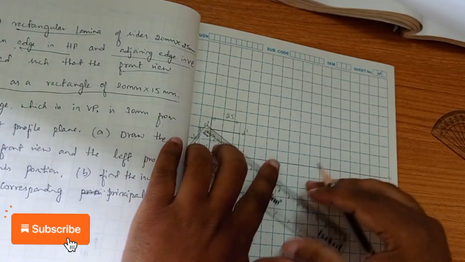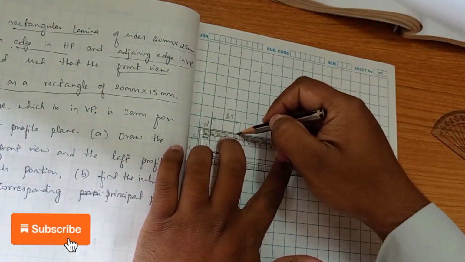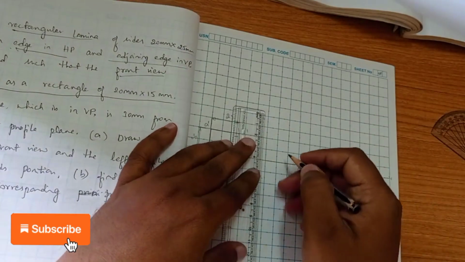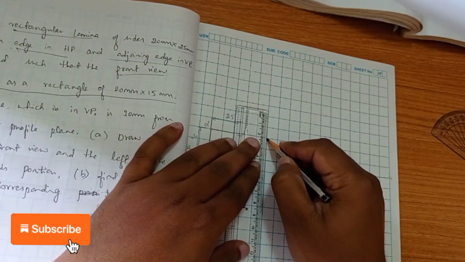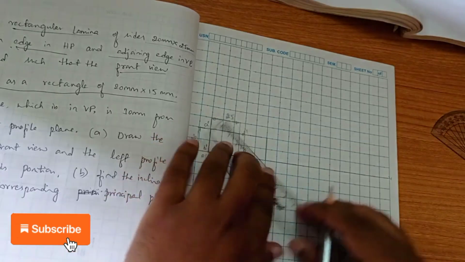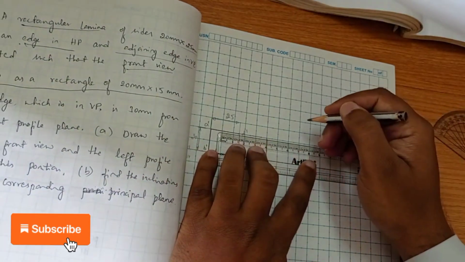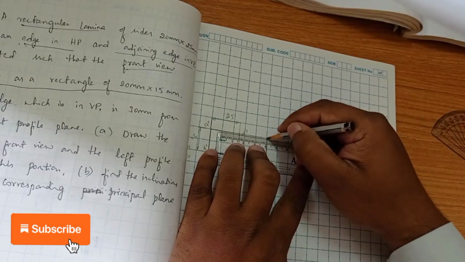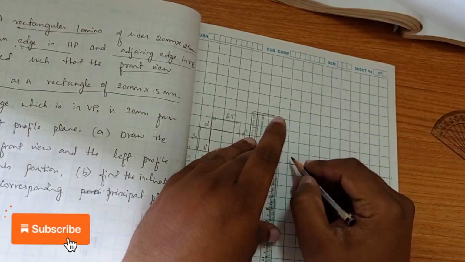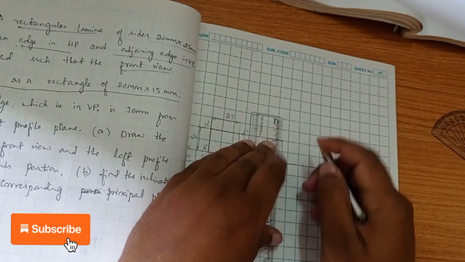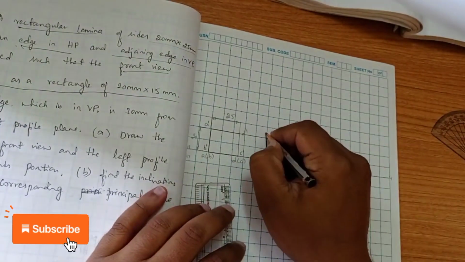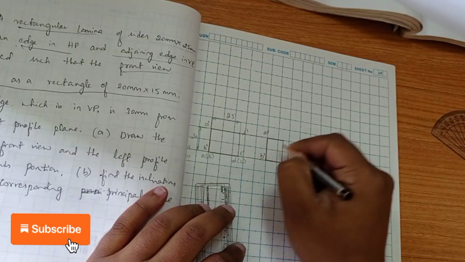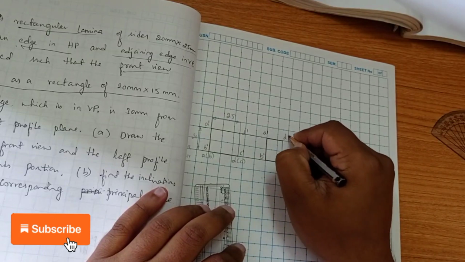If we project it here we will get 20. So one edge we get here, that is 20. Another edge we get, that is 15. 20 into 15, as you can see in the question, that is A dash, B dash, C dash, D dash.